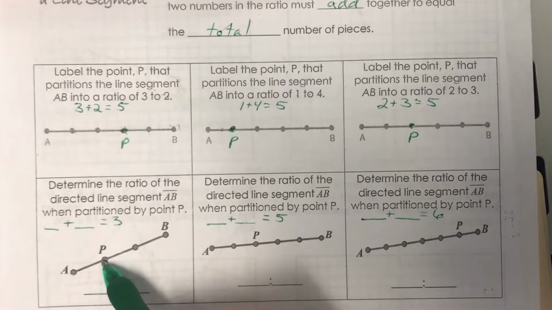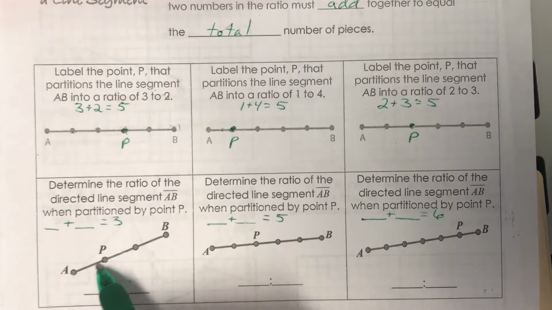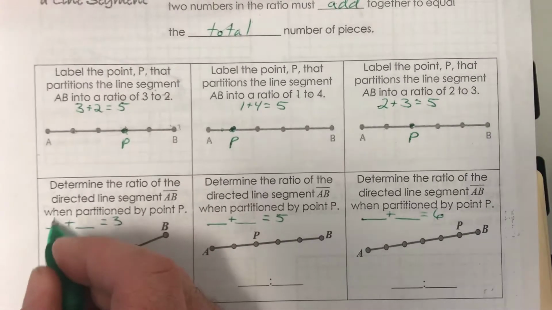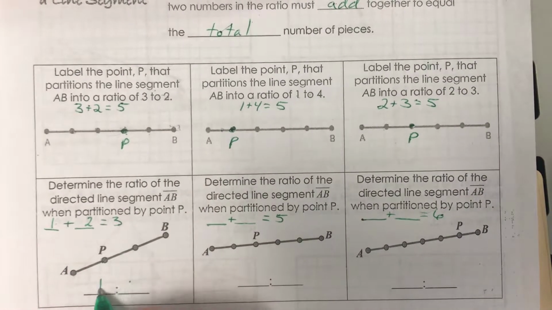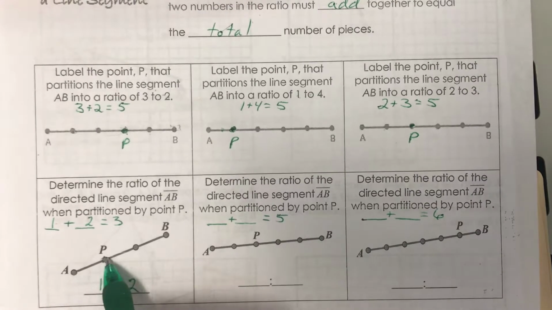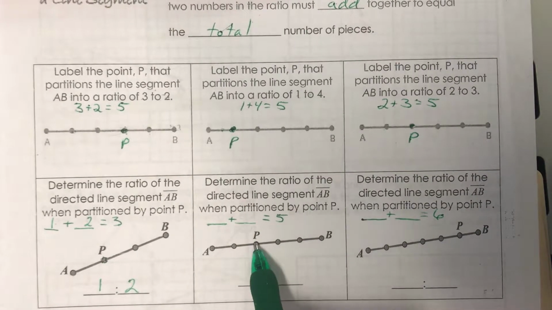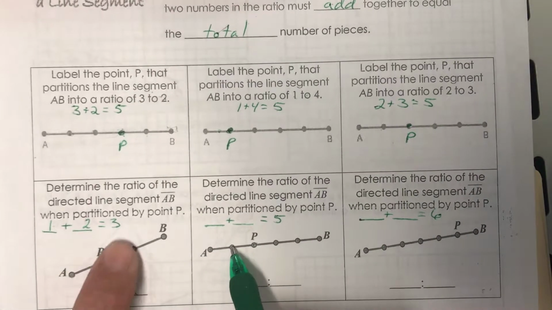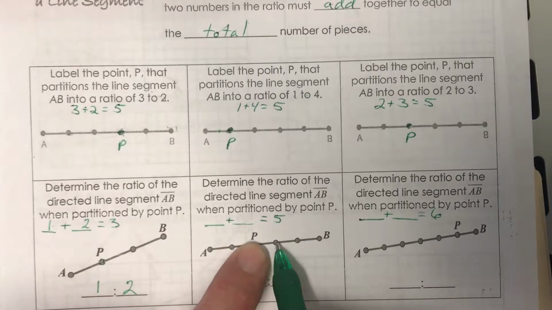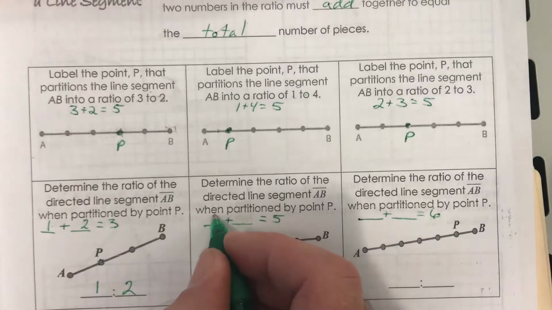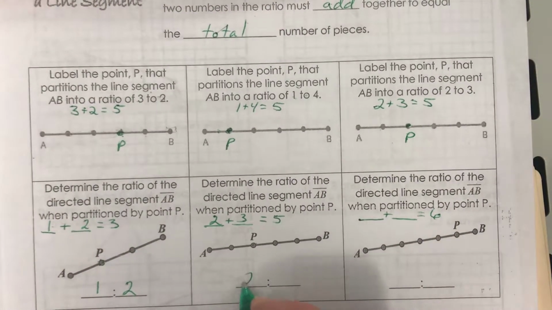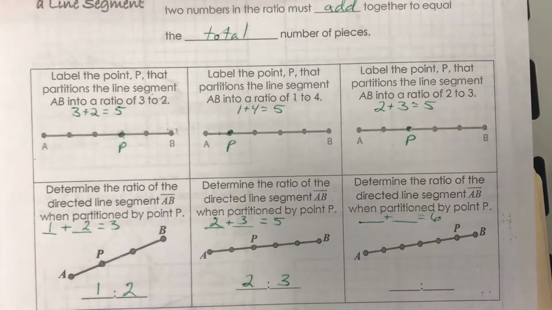If we look at it like this, how many segments are on the left side of P? 1. How many are on the right side? 2. So it would be 1 plus 2 equals 3. So P is in a ratio of 1 to 2. Same thing there. This time there's 5. How many on the left side of P? 1, 2 segments. How many are on the right side? 1, 2, 3. So it'd be 2 plus 3 equals 5. So it'd be a ratio of 2 to 3.